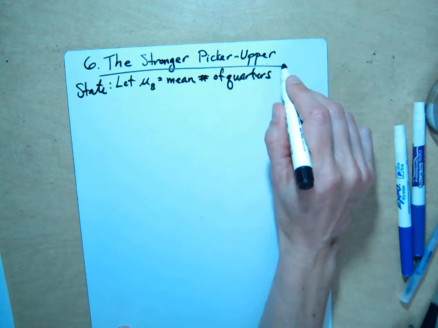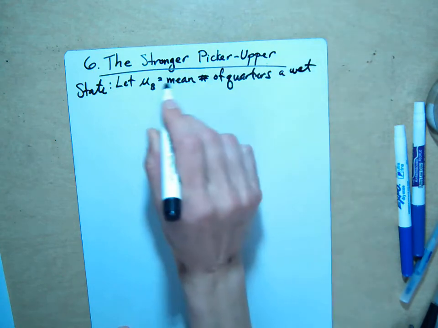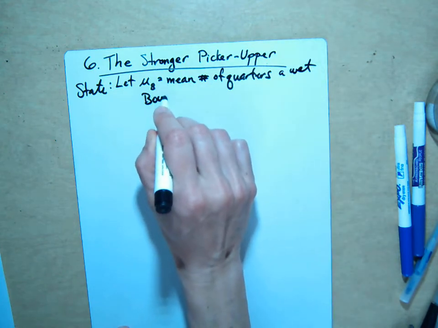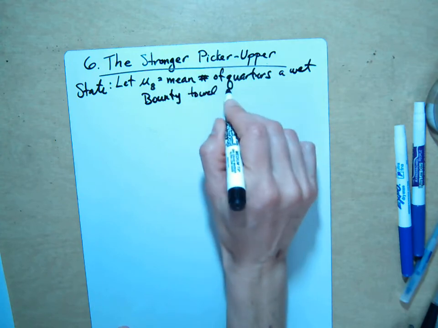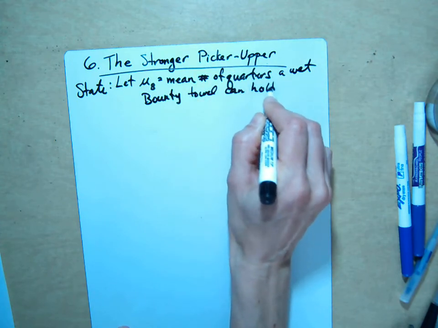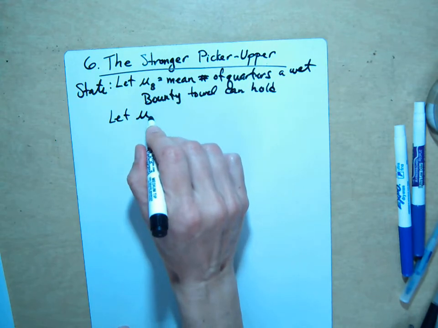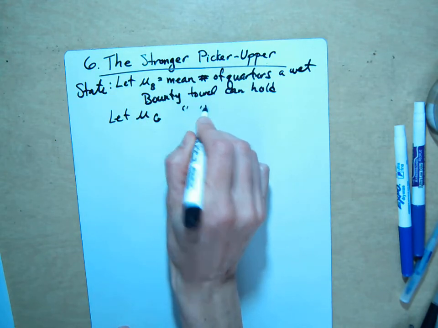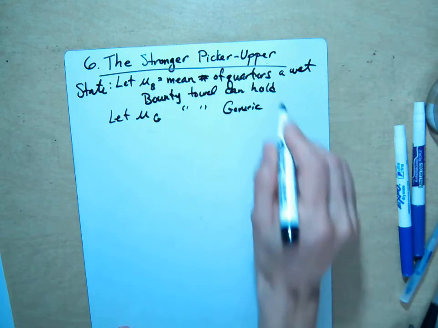Mean number of quarters a wet Bounty towel can hold, and let mu sub g, and I'll just use quotes for generic, towel.